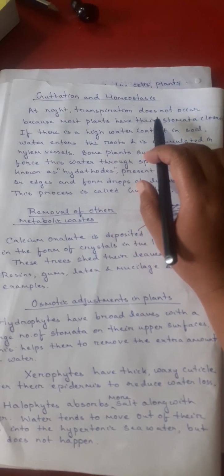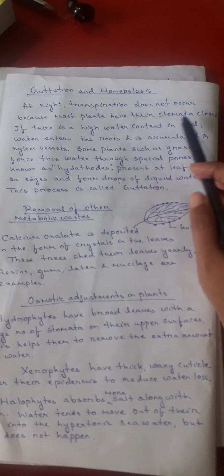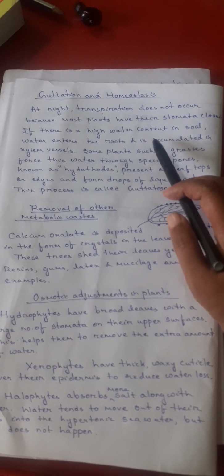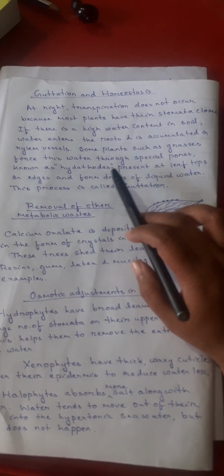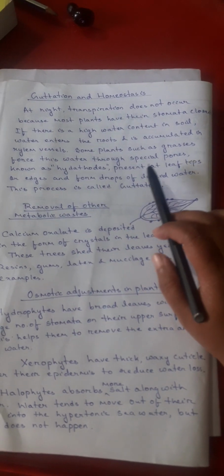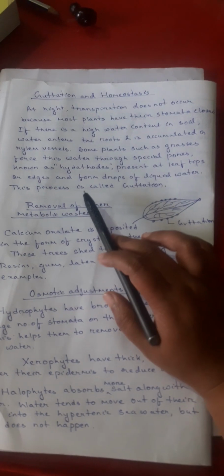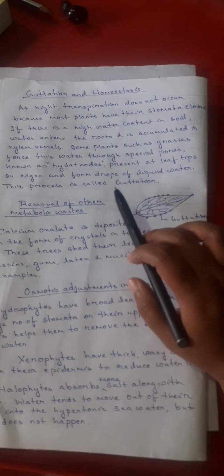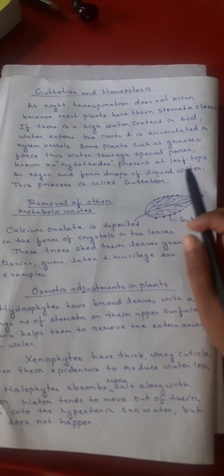Next, guttation and homeostasis. At night, transpiration does not occur because most plants have their stomata closed. If there is a high water content in soil, water enters the roots and is accumulated in xylem vessels. Some plants, such as grasses, force this water through special pores known as hydathodes, present at leaf tips and edges, and form drops of liquid water. This process is called guttation.